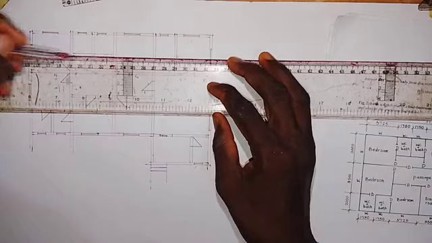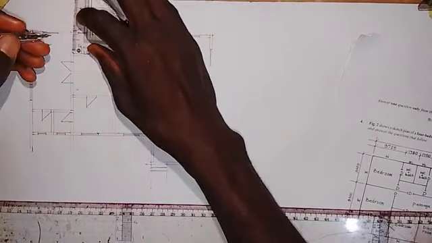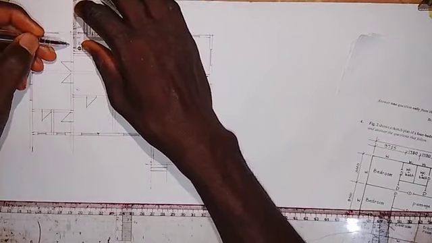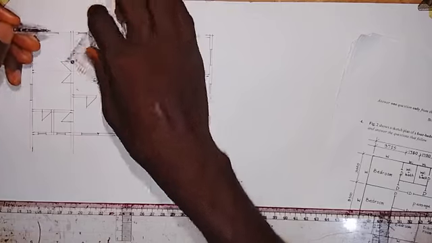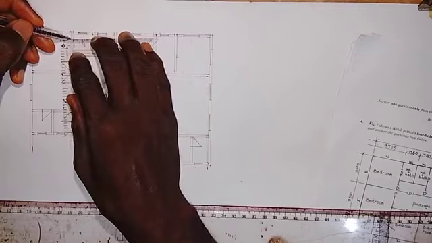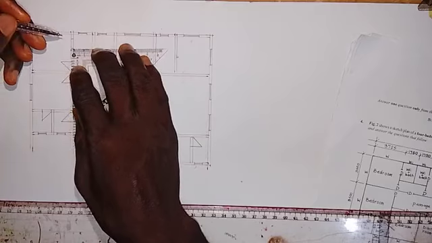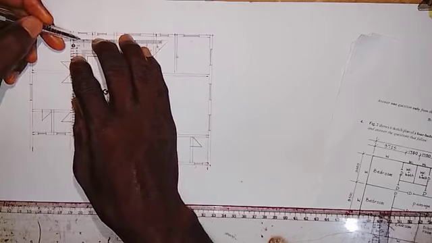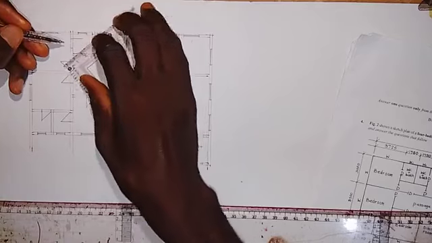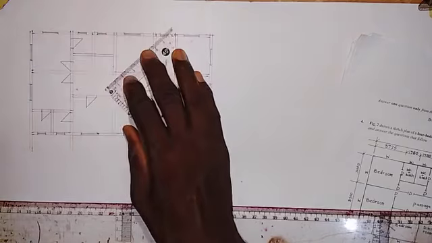So we have it like this. All right, so we have fixed that wall. So now let's work on the placing of this door. This door that we have here is placed here in the middle. So we have 9 millimeters. Okay. All right, so then 9 millimeters up like this, and then we fix this. All right, so we have fixed that door.